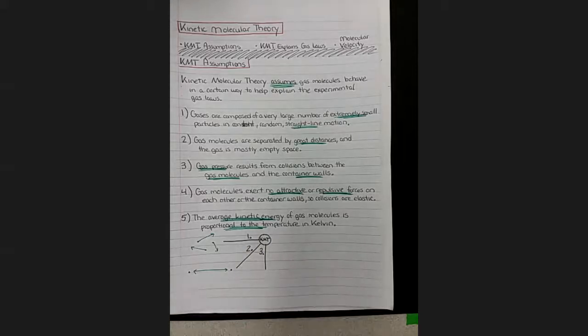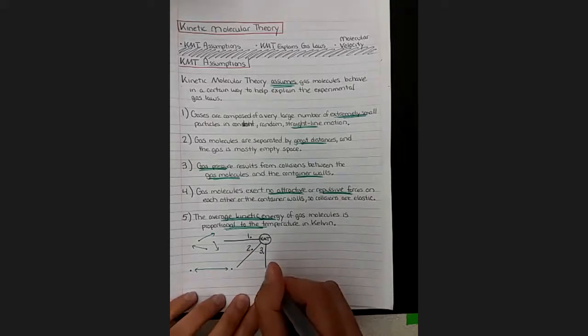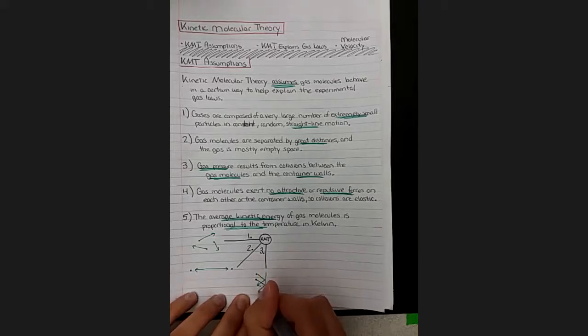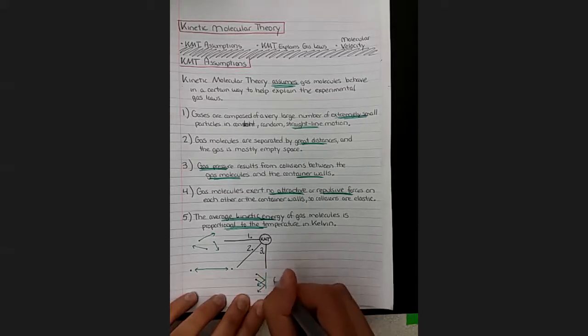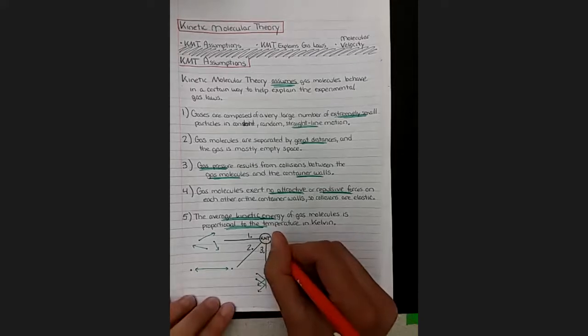Assumption number three, that one said gas pressure comes from collisions of gas particles with the wall. So we'll draw a gas particle colliding with the wall here and bouncing off. Maybe we'll do another one, colliding and bouncing off. And then we'll draw a pressure gauge. So the pressure comes from the collisions of particles with the wall.